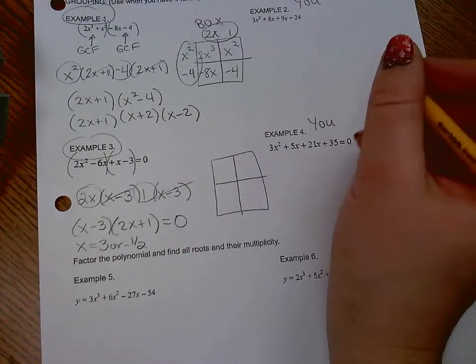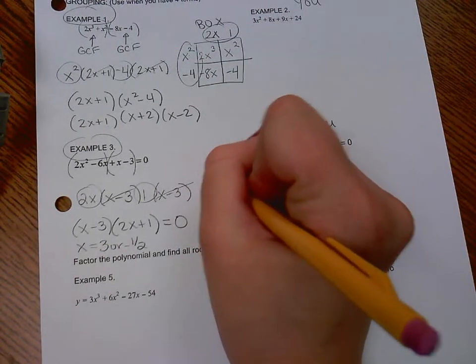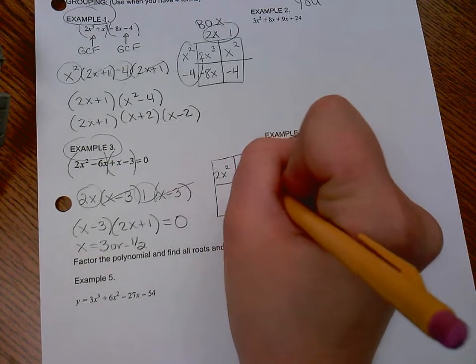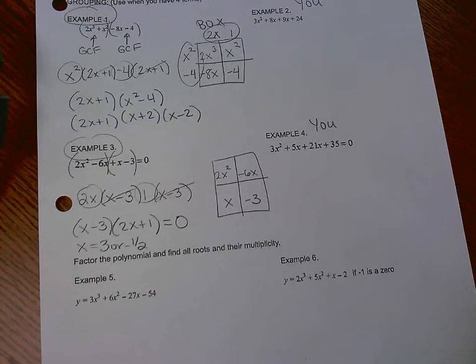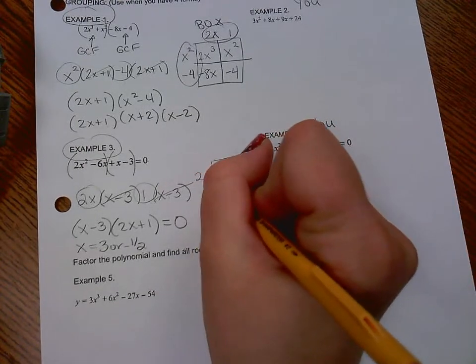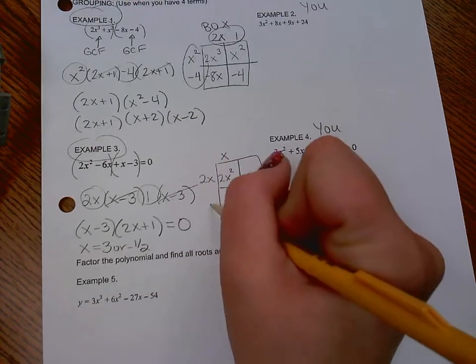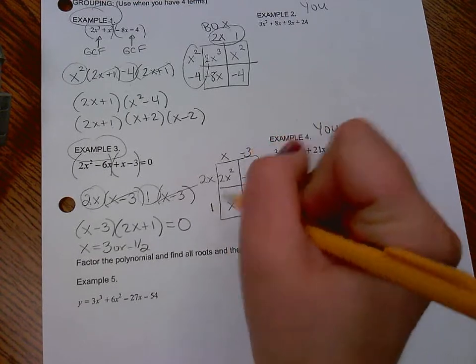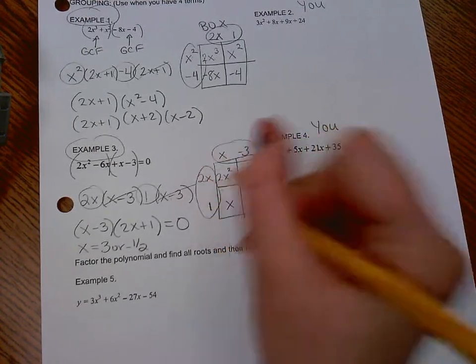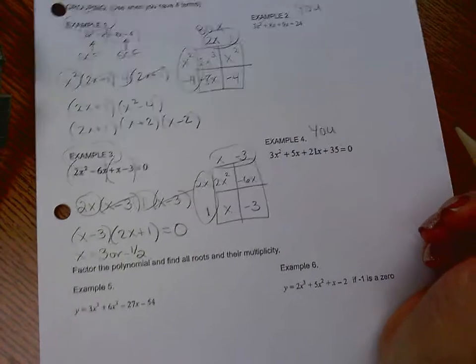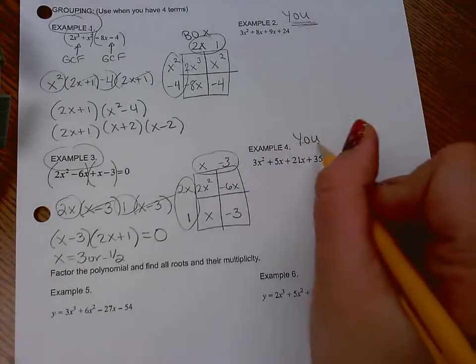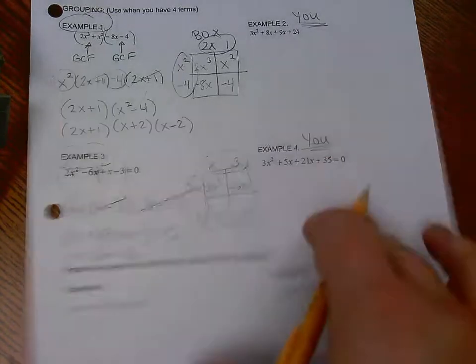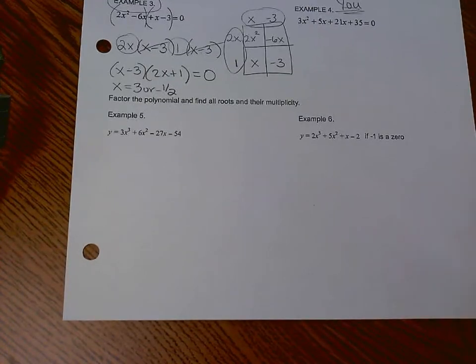Let's see, 2x squared minus 6x, x, and minus 3. So I'm trying to factor on the outside. So I'd want to put my 2x on this side, positive 1, negative 3. So x minus 3, 2x plus 1. See how the box method gives you the same factors? So you're going to try example 2 and 4 at the end here. I'm going to show you examples 5 and 6.